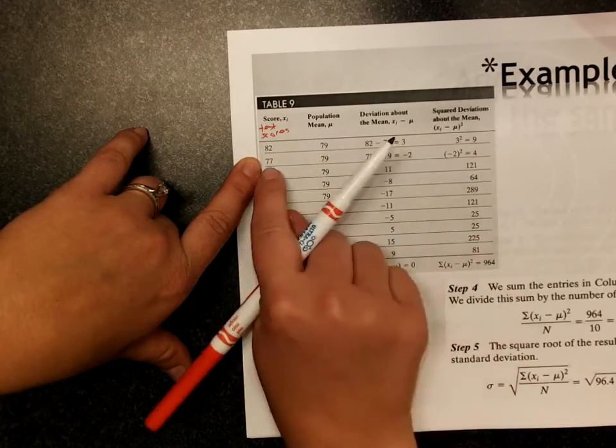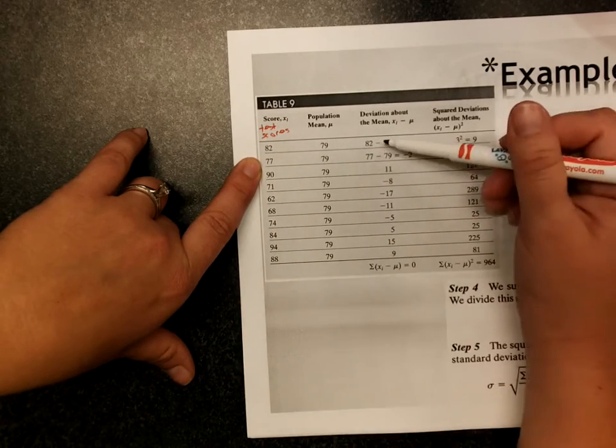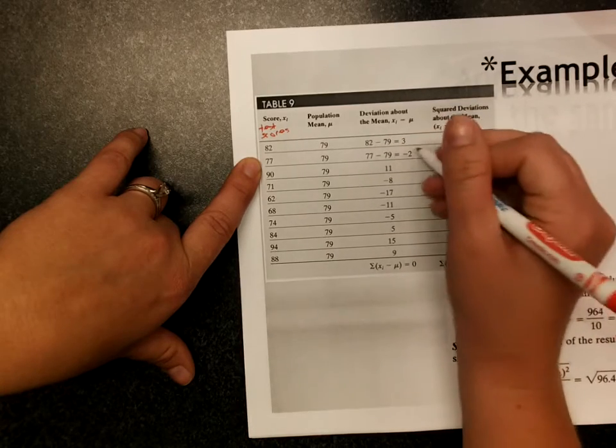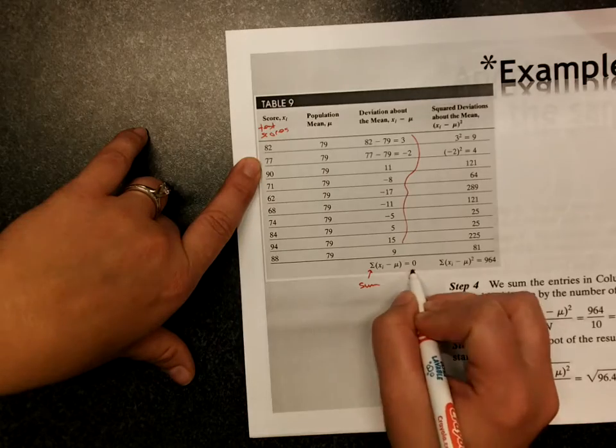82 minus 79, 77 minus 79. So it's always the score minus the mean. So they did that and got all of these deviations. Notice if we add them all up, we get 0.